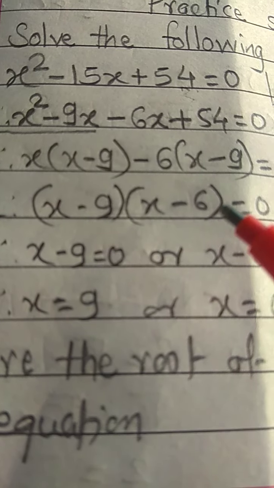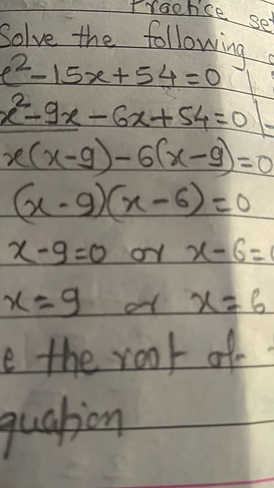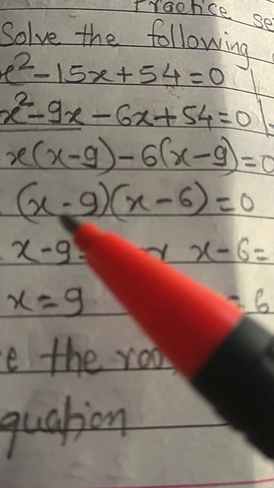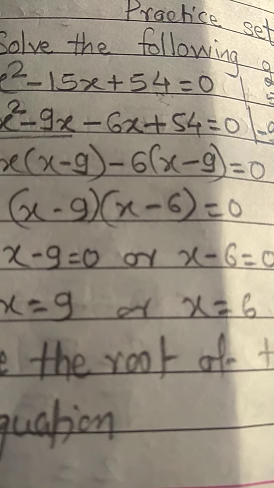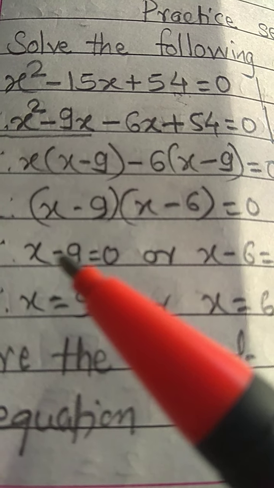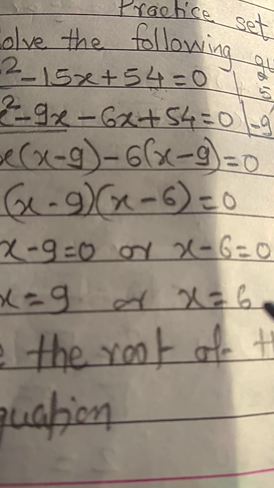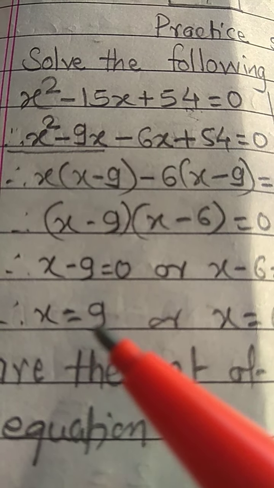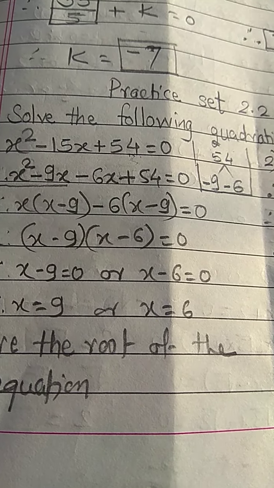If the product of two numbers is 0, either both of them are 0 or one of them is 0. That means either x minus 9 is 0 or x minus 6 is 0. Therefore, x equal to 9 or x equal to 6 are the roots of the quadratic equation.